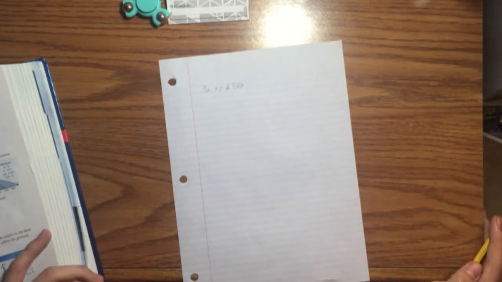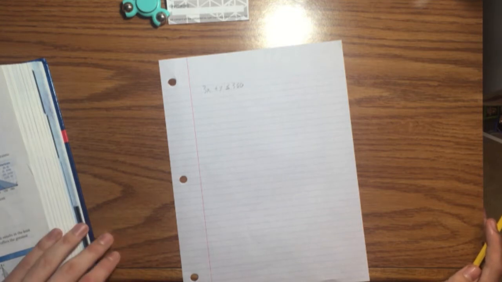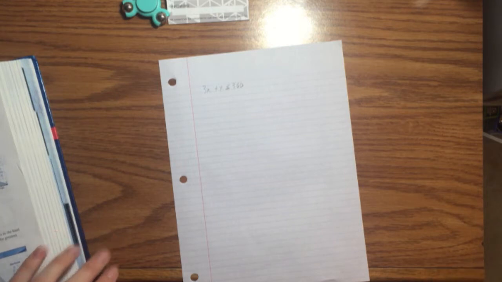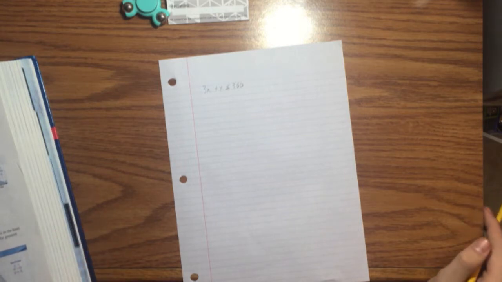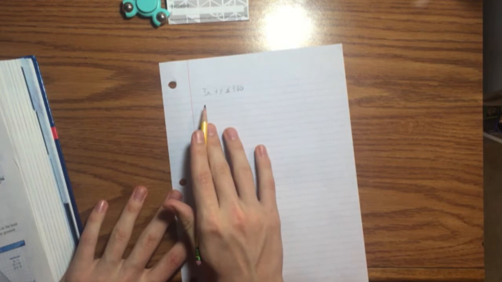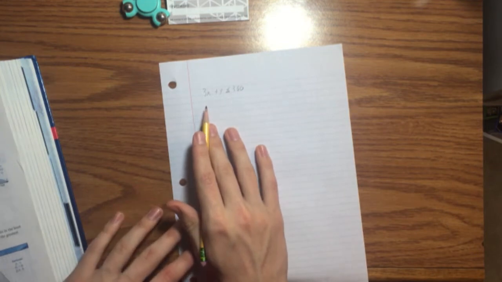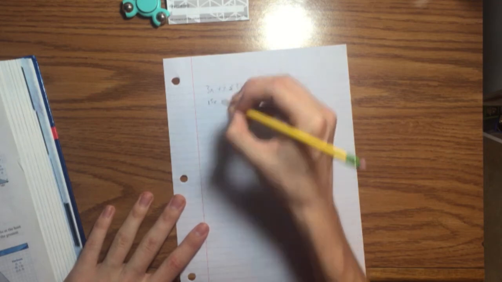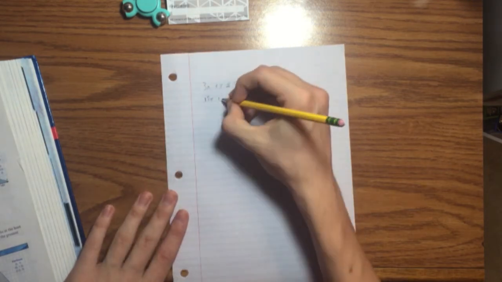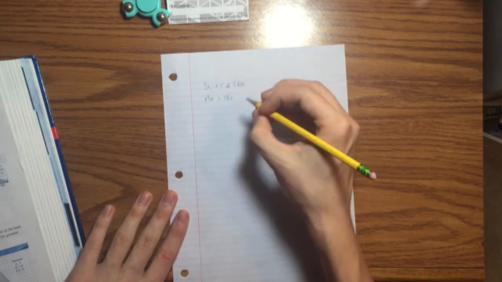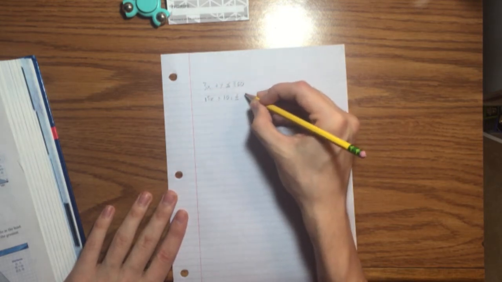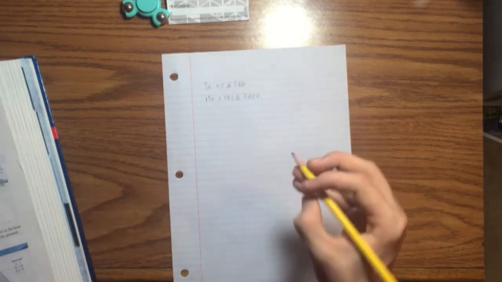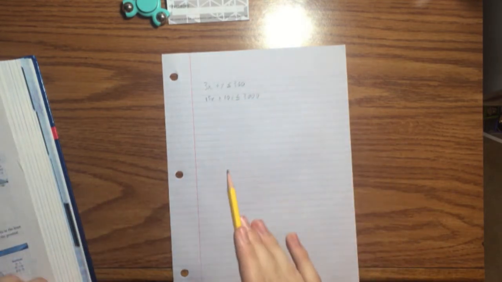Okay, so let's see. The M20 uses 15 special chips, while the M25 uses 10. For the next manufacturing cycle consisting of 18 days, there are 3,000 chips available. So let's look back. The M20, which we just said was X, uses 15 special chips. So we'll say 15X plus, and the M25 uses 10, so 10Y is less than or equal to 3,000, because it says there are 3,000 total chips available. All right, so we have this. This is a good step.